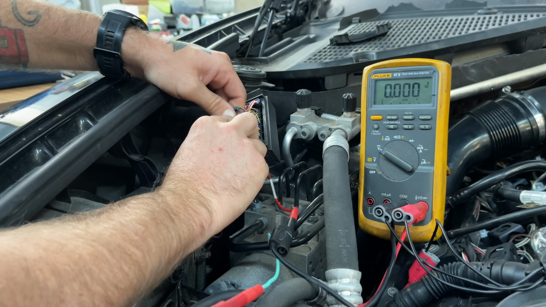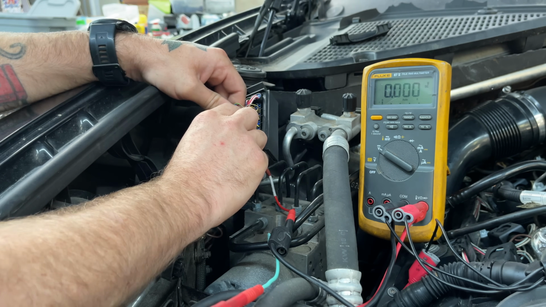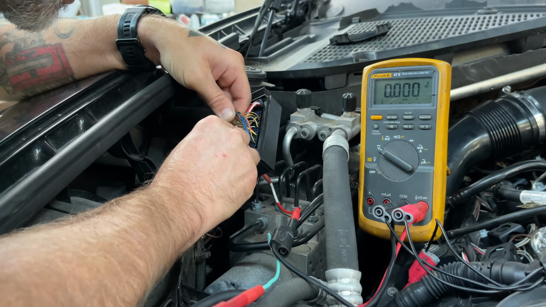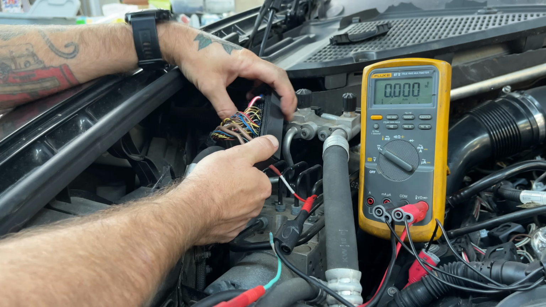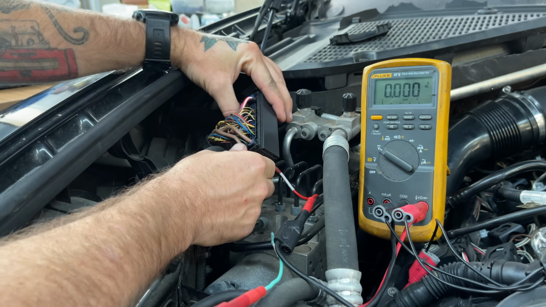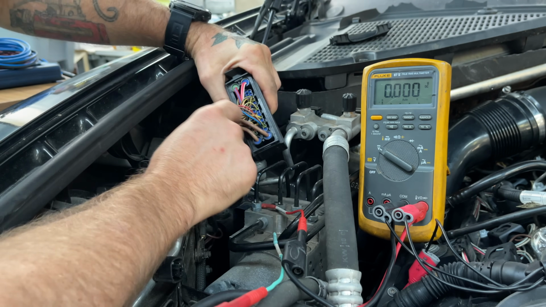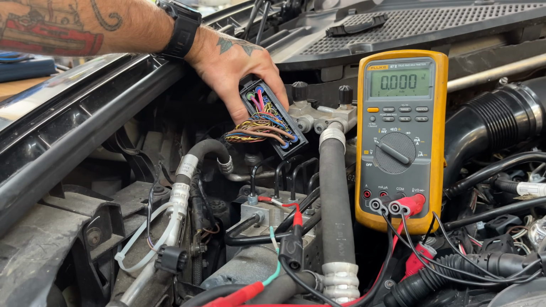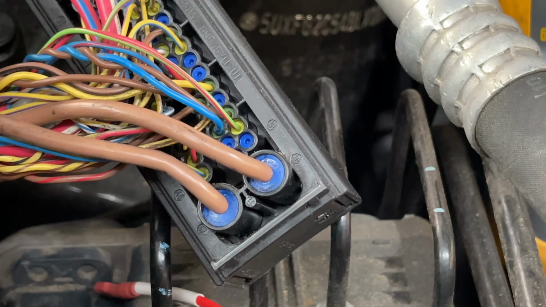It is this red, looks like a white stripe, but the diagram shows it being green. It could be green, it's hard to tell. But these BMW connectors are actually really good because they tell you pin numbers in several places. Let me see if I can get you in here to show you this. There we go, there we go.